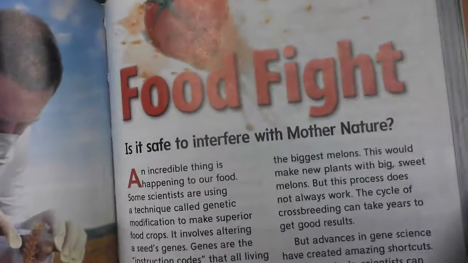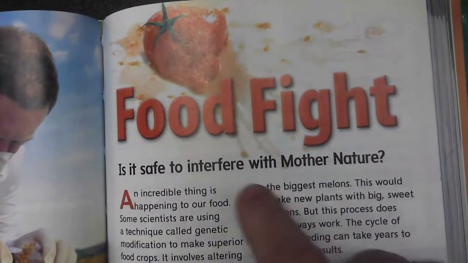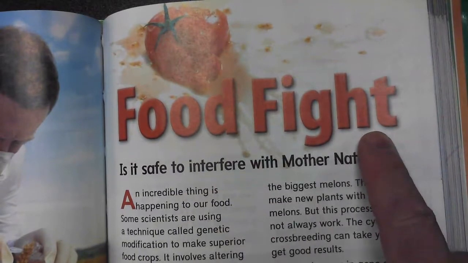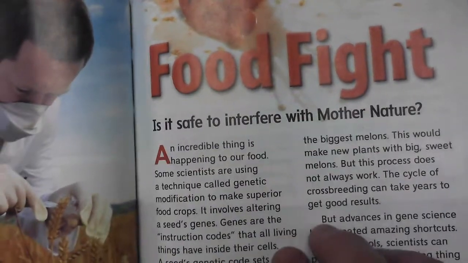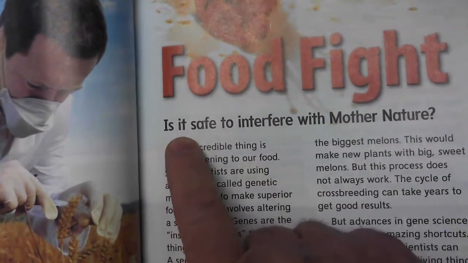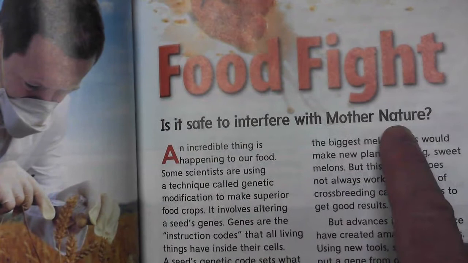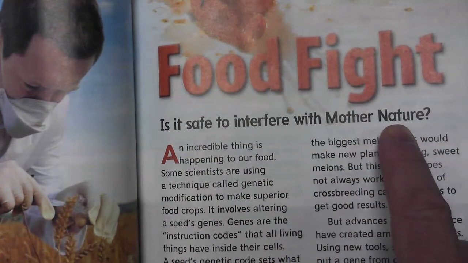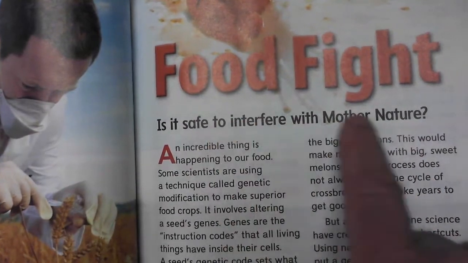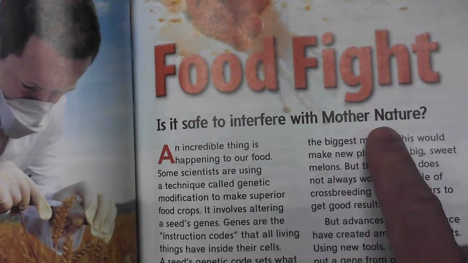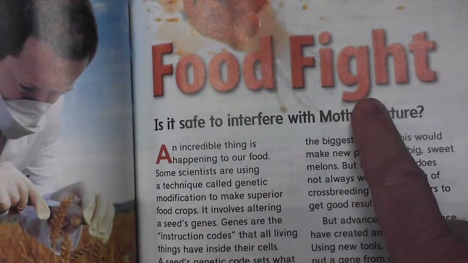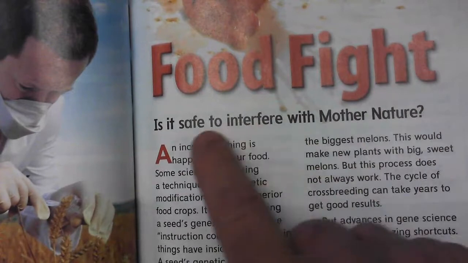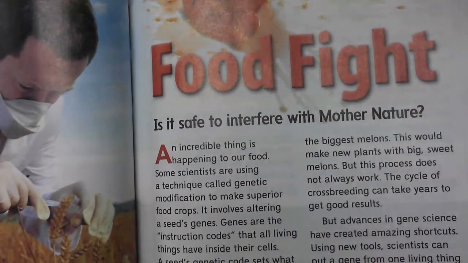Okay, and then I take a look at the title, and it says Food Fight. And when I think of food fight, I think of somebody throwing food at me. But by this next line, it says, "Is it safe to interfere with Mother Nature?" I don't think somebody throwing food is interfering with Mother Nature. So I think my idea here is that food fight doesn't mean what I thought it meant. It probably means something to do with Mother Nature.